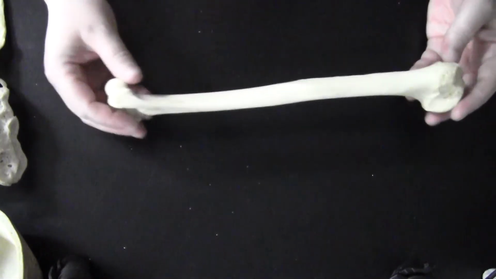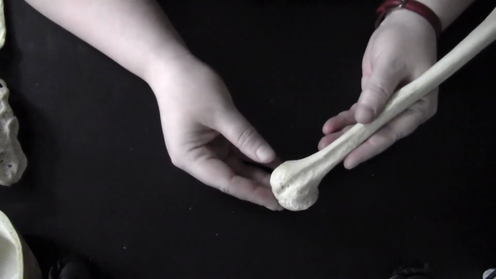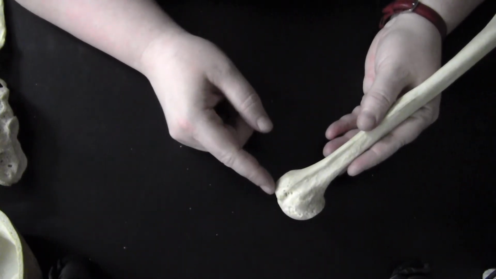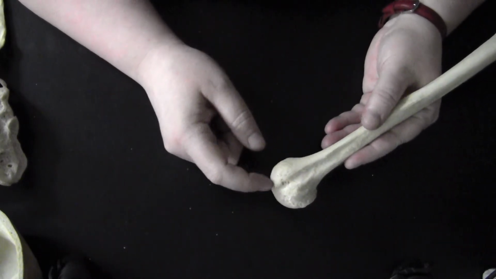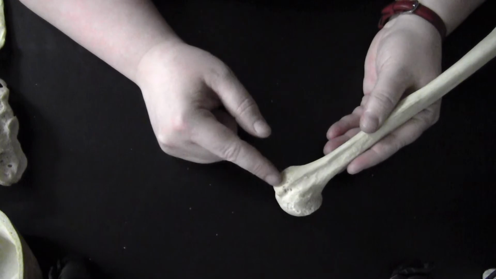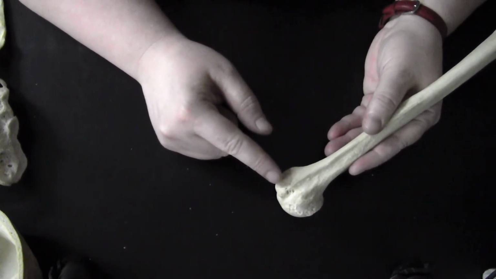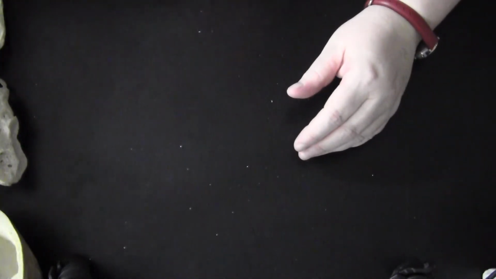Now, on our next bone, the humerus, we're going to be able to see two good examples of tubercles. So we had a tuberosity, which was a large potato-like bump. These are tubercles. They're smaller potato-like bumps. So see, there's a bump here and a bump here. These are two tubercles that are present on your humerus. So tubercles are small rounded processes, small rounded potato-like bumps.